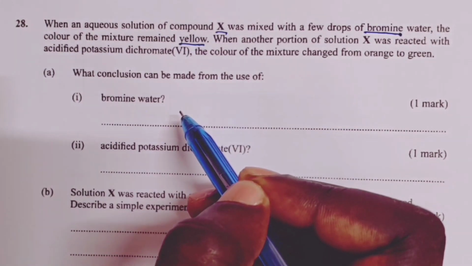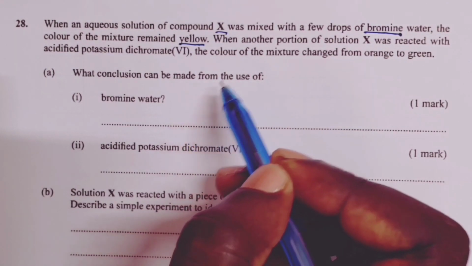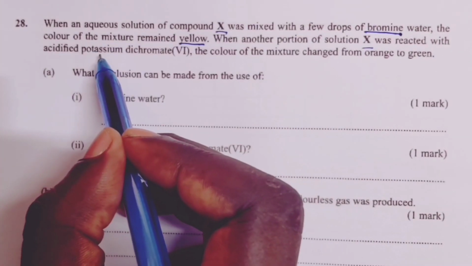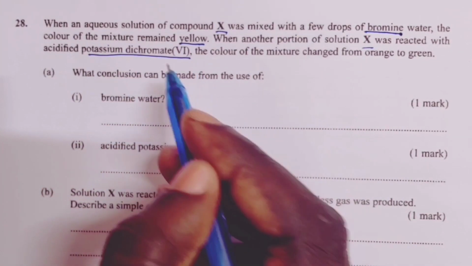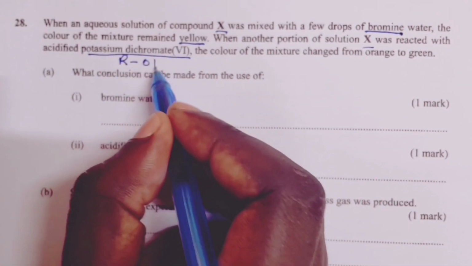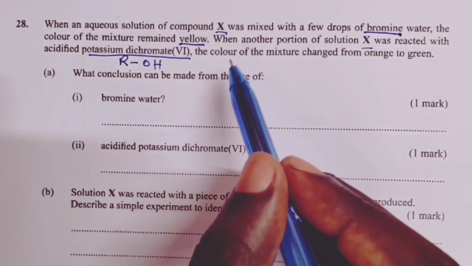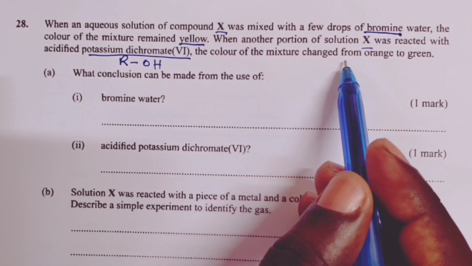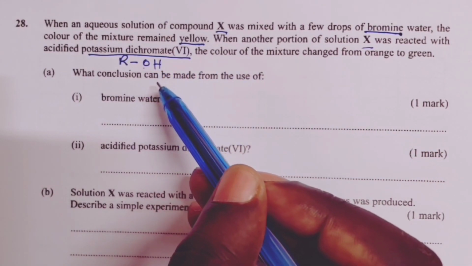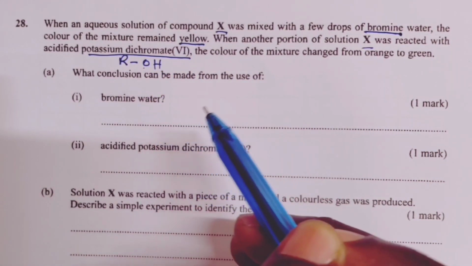That's why bromine water remained yellow. Now, when another portion of X was reacted, this time with potassium dichromate(VI), don't forget potassium dichromate(VI) is testing for ROH. We are told the color of the mixture actually changed from orange to green. So here, ROH was now present.